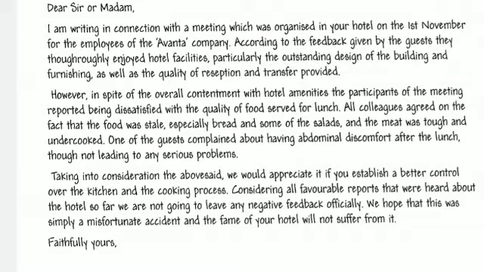Now the second details, how the candidate covers the second bullet point. However, in spite of the overall contentment with the hotel amenities, the participants of the meeting reported being dissatisfied with the quality of food served for the lunch. Now the clear study, like how they were dissatisfied.